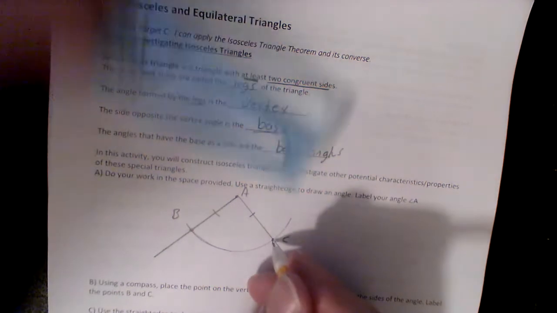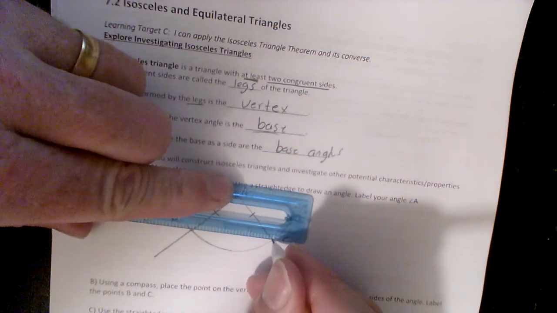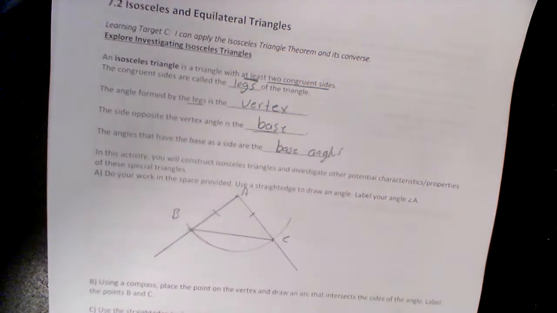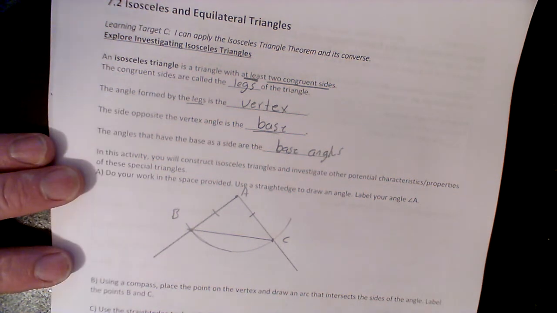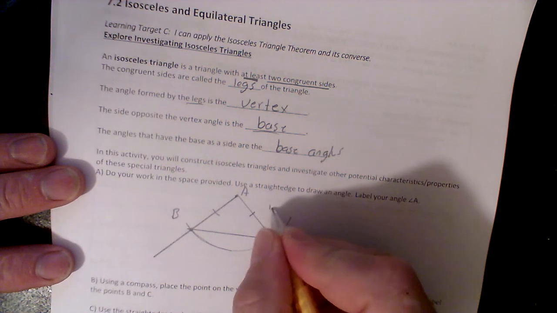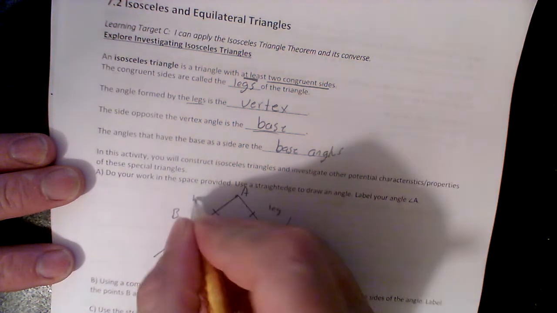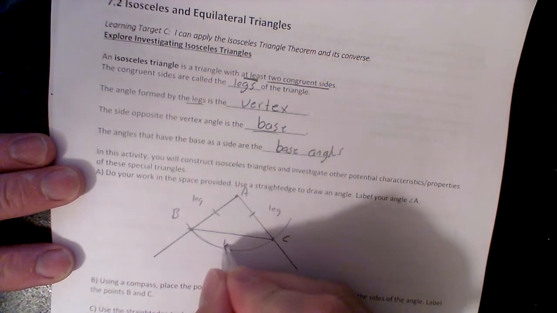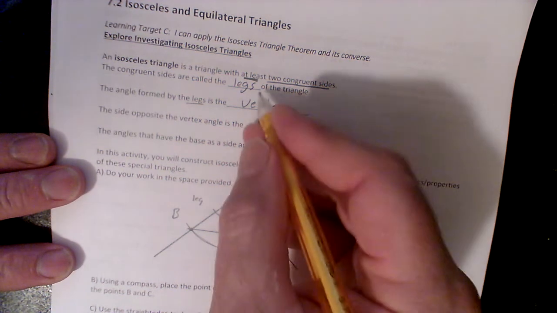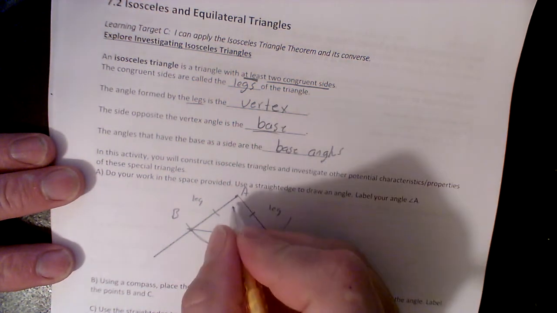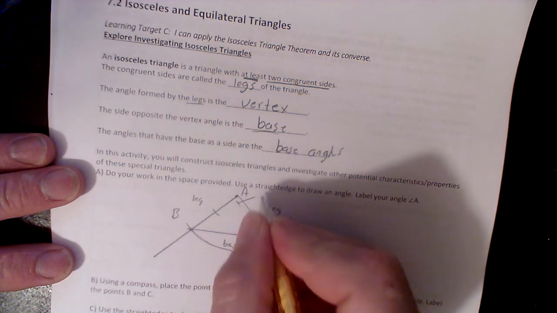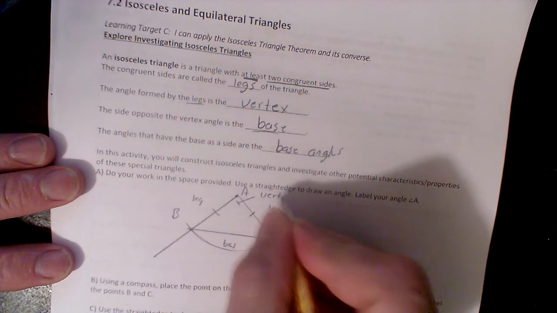So regardless of the distance here, let's go ahead and connect it. We have two congruent sides. Alright, so what that means, and I'm going to show you what it means. First, it means this is a leg, and this is a leg, and this is the base. Legs, base. The angle formed by the legs right here is called the vertex.